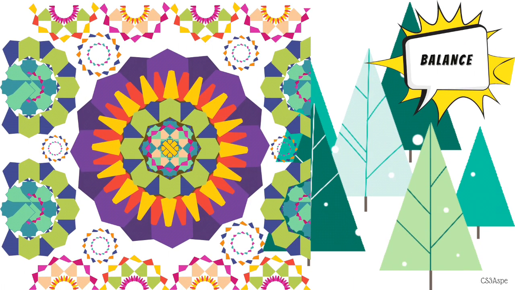The weight can come from color, size, or texture. Symmetrical designs are always pleasing, if occasionally boring. Asymmetrical designs are bolder and can bring real visual interest and movement to your composition.